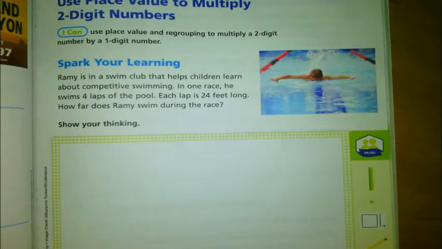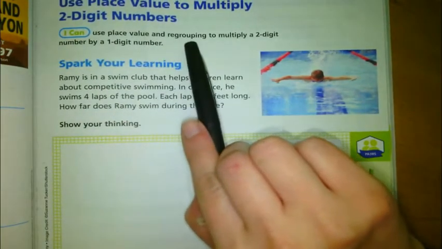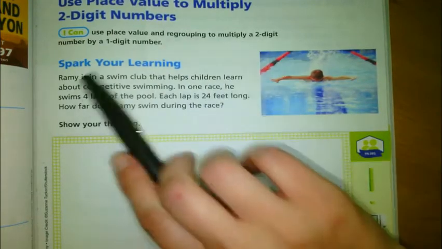Hello, today we're going to be reviewing lesson 5 in Into Math, which is using place value to multiply two-digit numbers. So first, let's break up that I can statement. I can use place value and regrouping to multiply a two-digit number by a one-digit number.